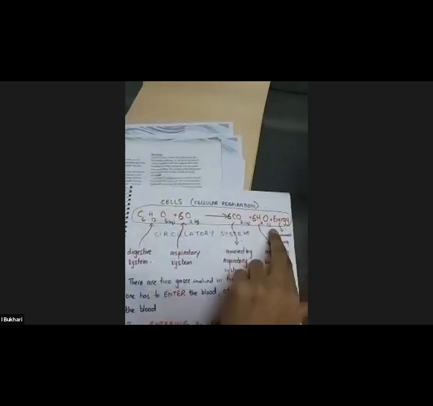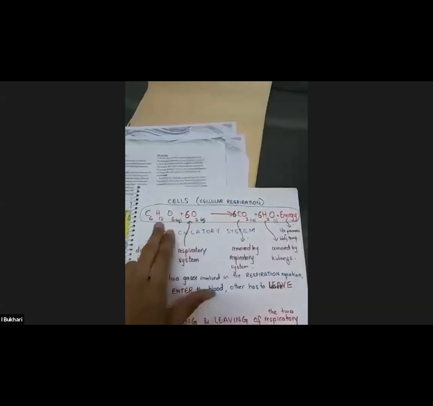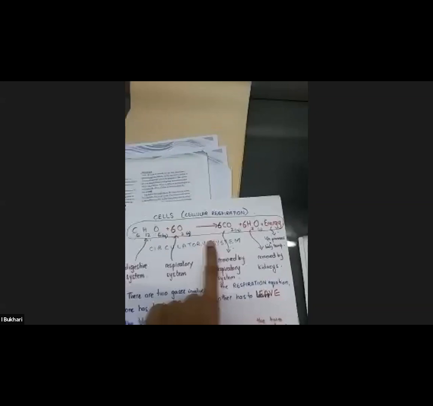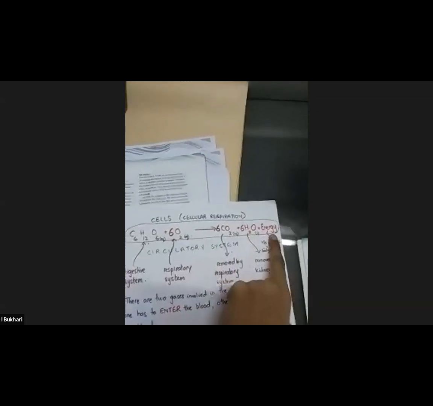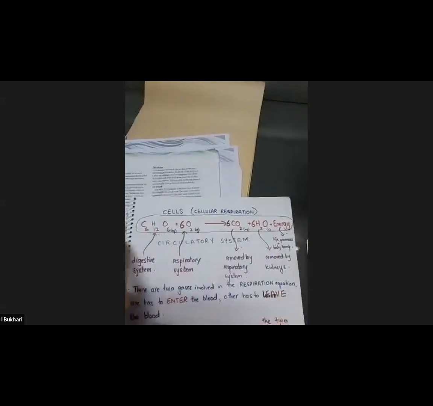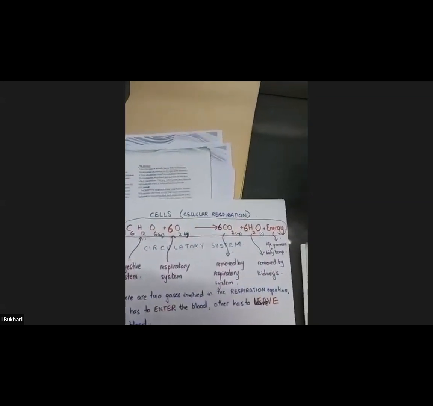Right, so just a quick recap. This was the respiration equation, right? And now I discussed that these are the two reactants. This is glucose, oxygen, giving us carbon dioxide, water, and energy. So our reactants, and this is vital for the life processes. This is vital for the survival of cells, right?